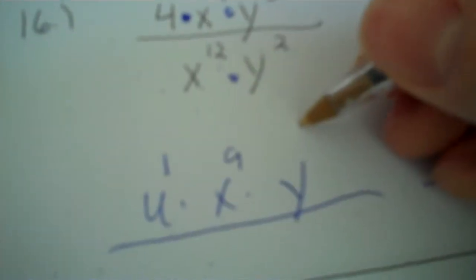Okay, number 16. 4x to the 9th power, y to the 3rd power, divided by x to the 12th power, y to the 2nd power. So the operations you've got are times, times, times, all times. Now on top I've got 4, x and y. 4 is to the 1st, x is to the 9th, y is to the 3rd. They're not in parentheses, so we don't need to distribute. Then on bottom I've got x times y, and a 12 and a 2.